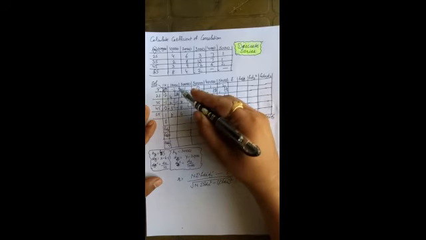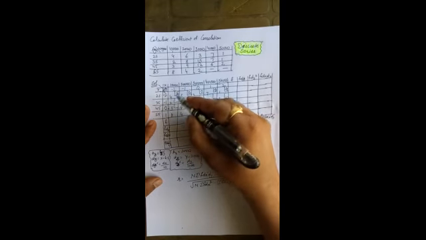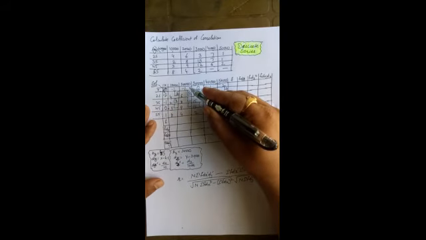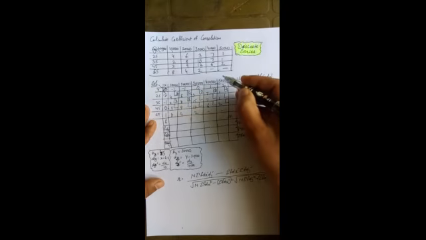Then it is a minus 2 into 2, that is a minus 4, into 1, that is a minus 4. Minus 1 into minus 2, that is a plus 2, into 2, that is a 4. Minus 1 into minus 1, that is a 1, into 8, it is a 8.